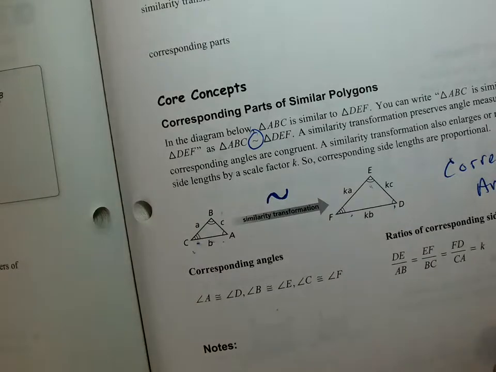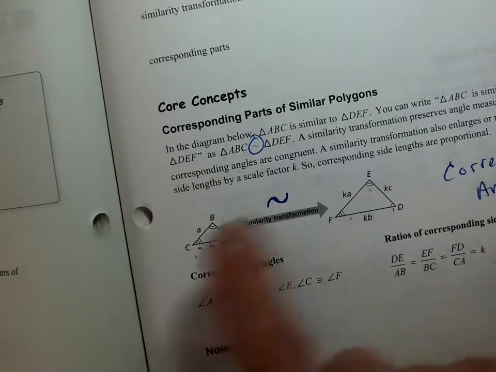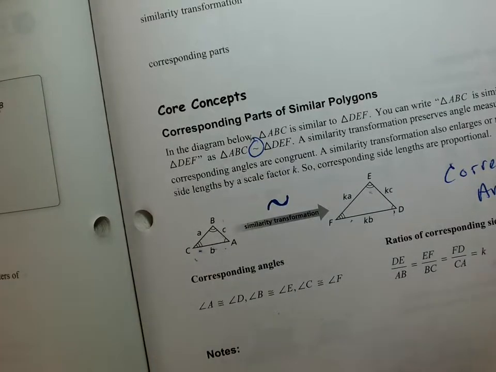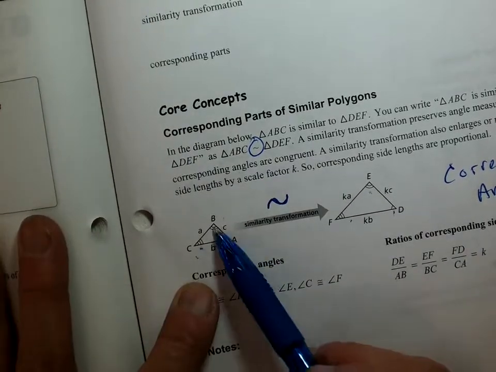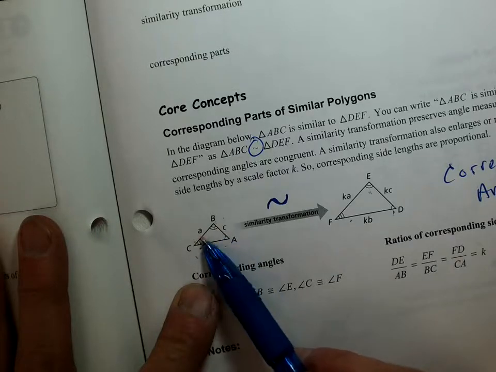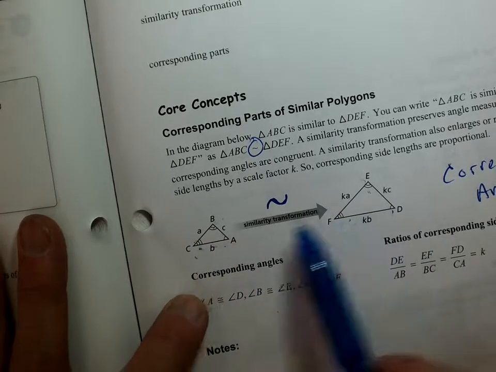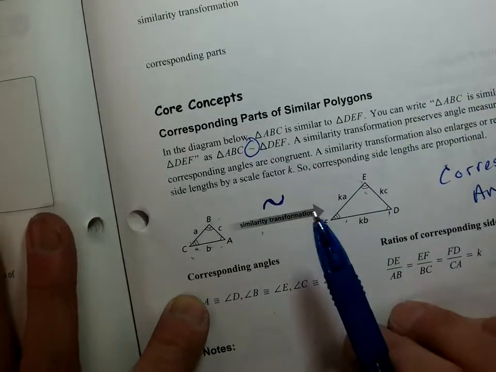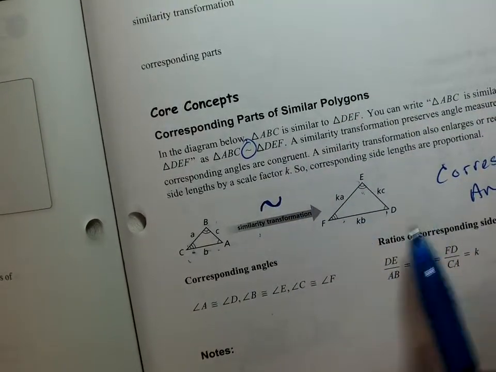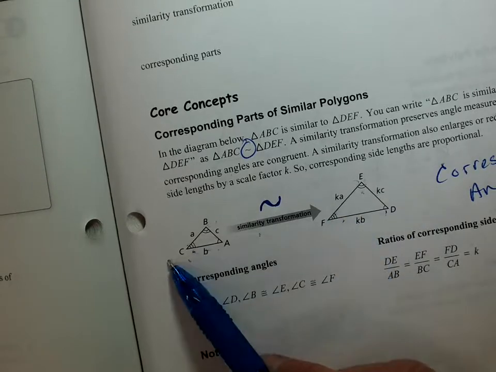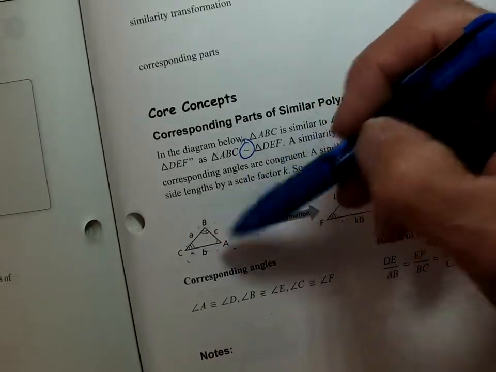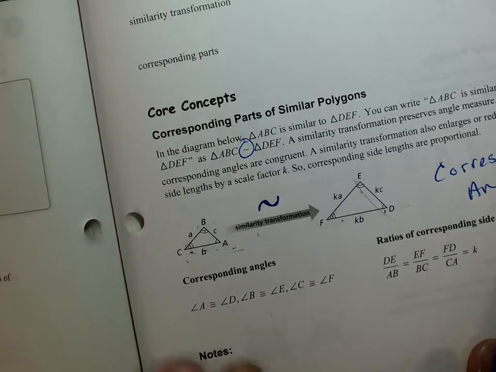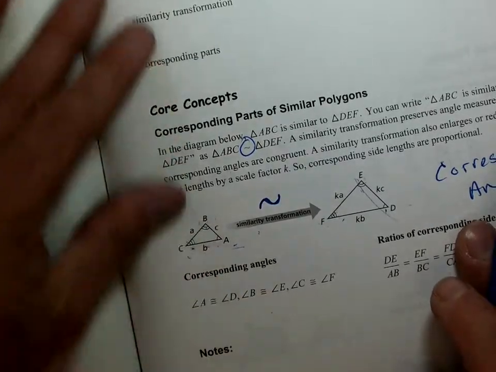Now, turns out that if this was twice as big, then they'd have a scale factor of 2, right? So they have a ratio. We could say this side over this side would equal this side over this side, would equal this side over this side. This is really important. Let me say it this way. Let's say it's twice as big. So then this side's twice as big as this side. This side's twice as big as this side. This side's twice as big as this one, okay? So we'd say that the corresponding parts are proportional, okay?